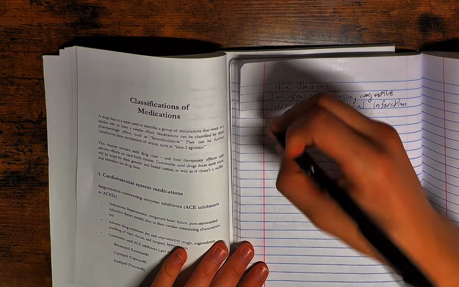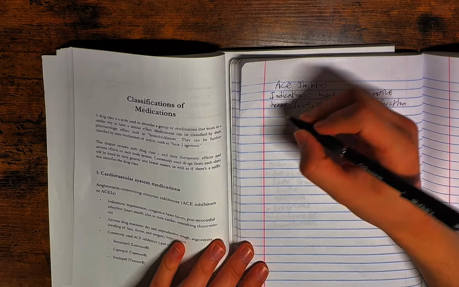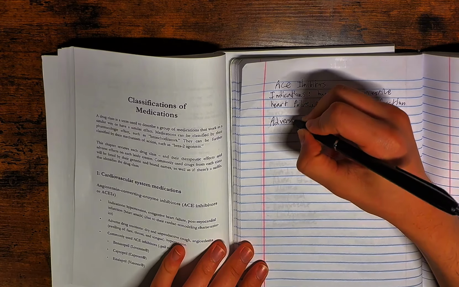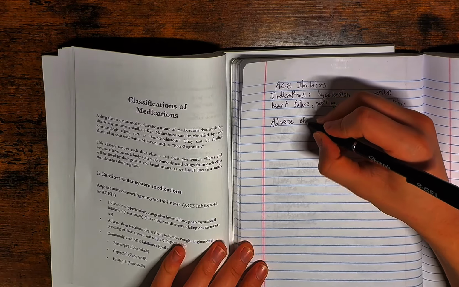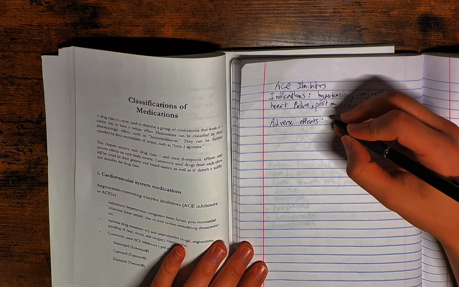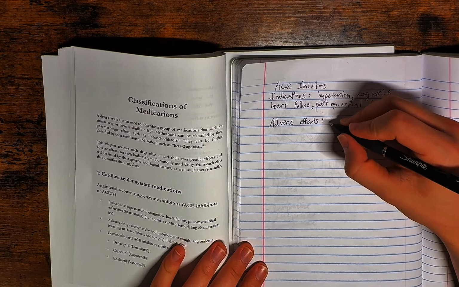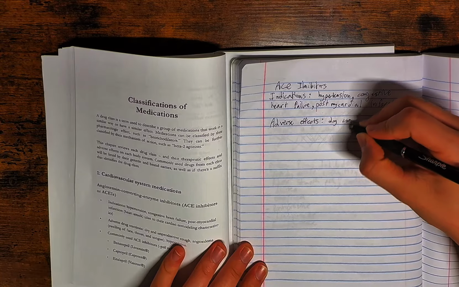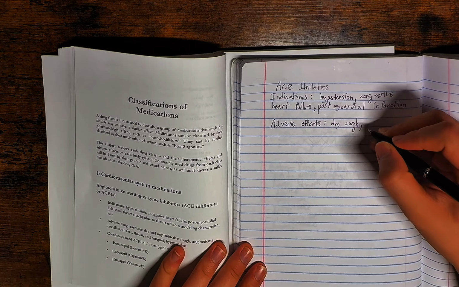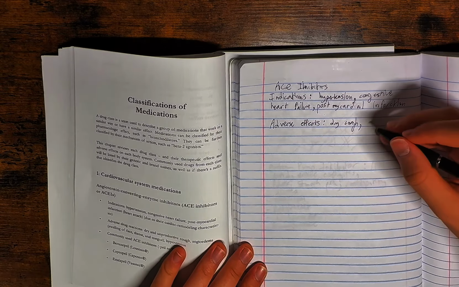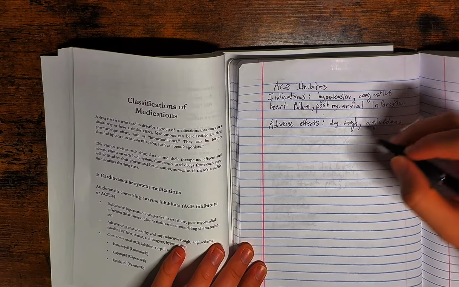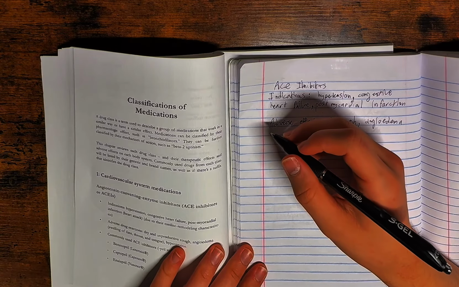Okay. I also like to write down the side effects, because these are pretty important. Adverse effects can be dry cough, we can have angioedema, again swelling of the face, throat, or tongue.